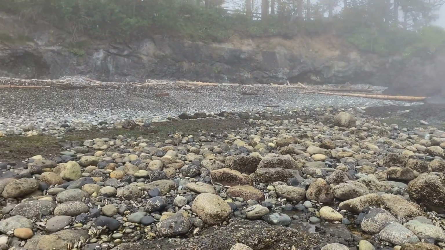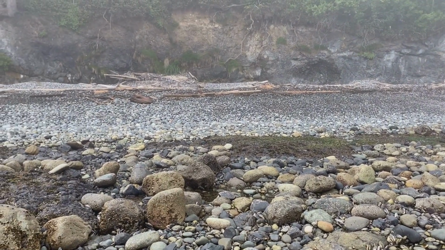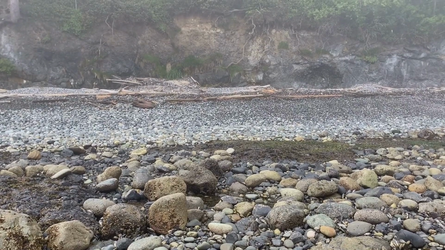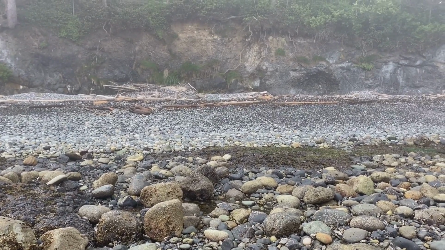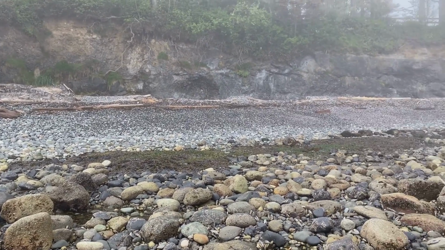You can see where the tide goes, and when it comes to high tide, it comes up there and it tosses those logs and it strips the bark off of them and it makes them really smooth, kind of like sandpaper would, but it's the ocean that does it instead.